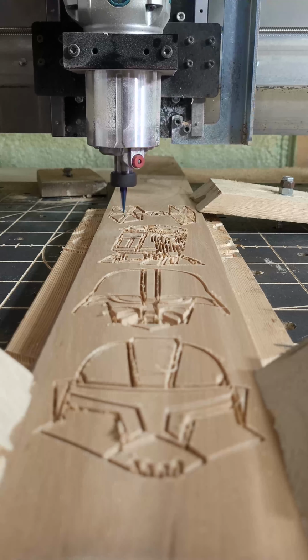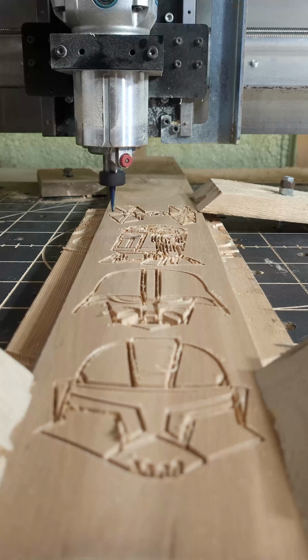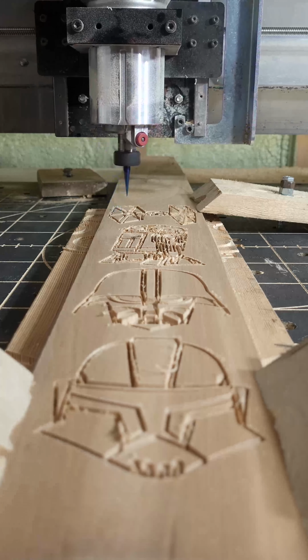How to buy a CNC router. When you're ready to buy a CNC router, there are a few things to consider. Here are the most important ones.